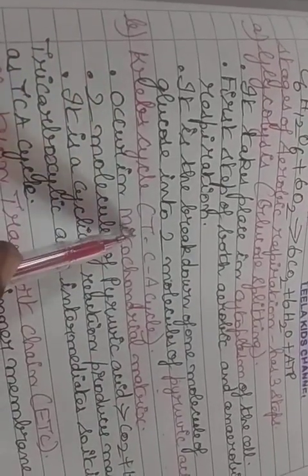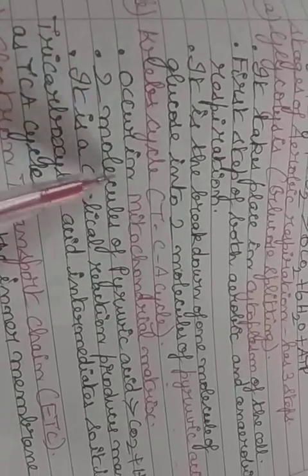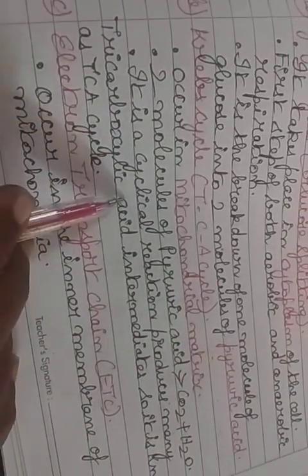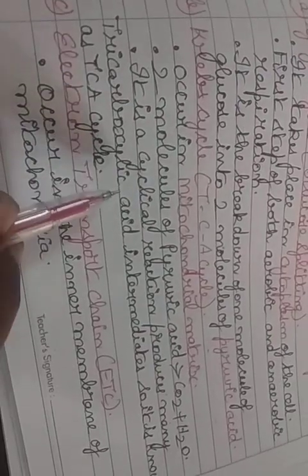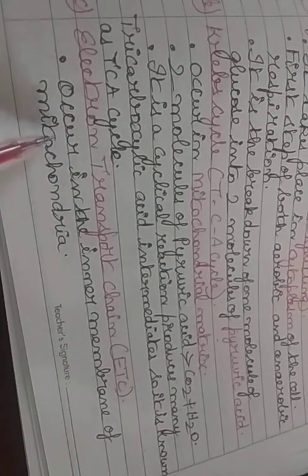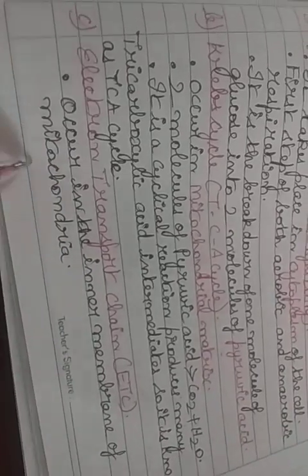Krebs cycle, TCA cycle, occurs in the mitochondrial matrix. 2 molecules of pyruvic acid give CO2 plus H2O. It is a cyclical reaction that produces many tricarboxylic acid intermediates, so it is known as TCA cycle. Electron transport chain, ETC, occurs in the inner membrane of mitochondria.